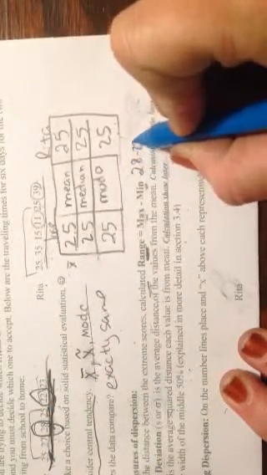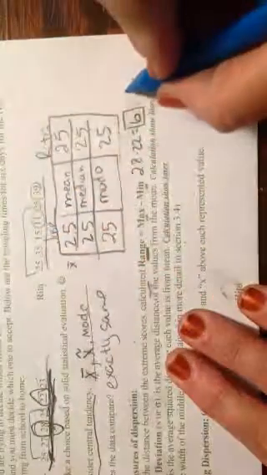Nope, not yet. So here, the range is the distance between the calculated maximum and minimum. So the maximum number for Jose is 28, and the minimum is 22. So 28 minus 22, which is 6. So the range for Jose is 6. The range for Rita is 39 minus 11, which is 28.